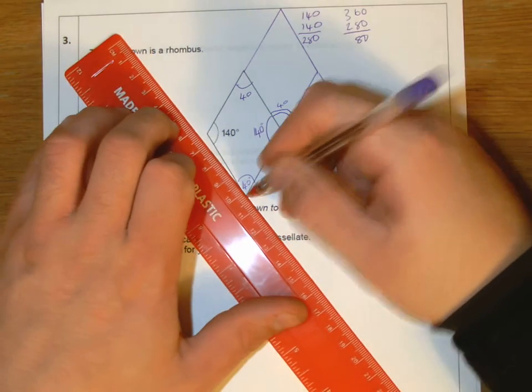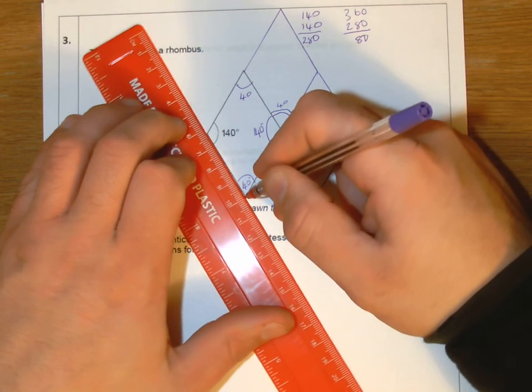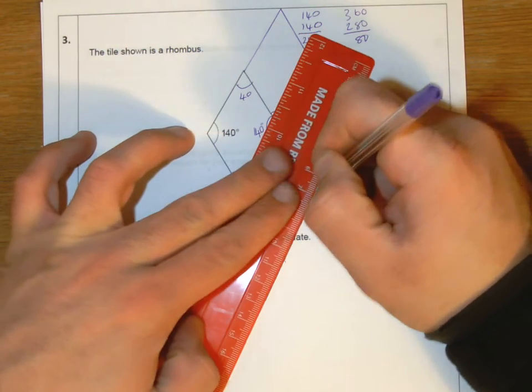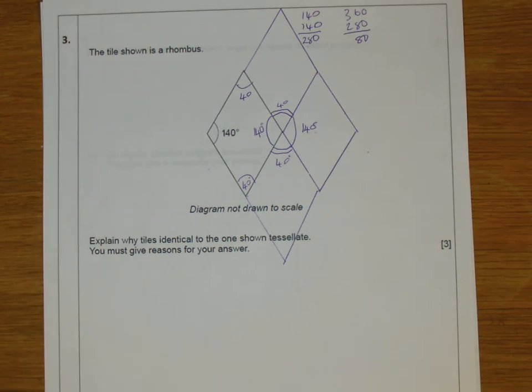Okay, and you can see clearly then that this shape will indeed tessellate.